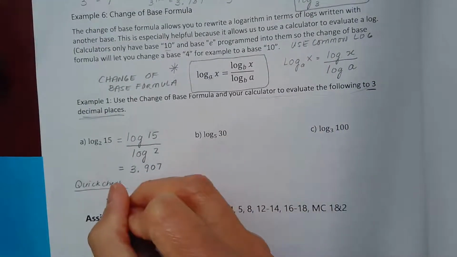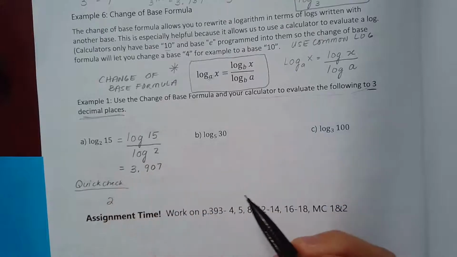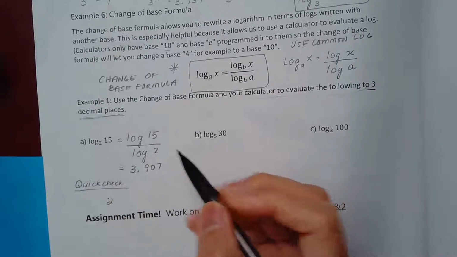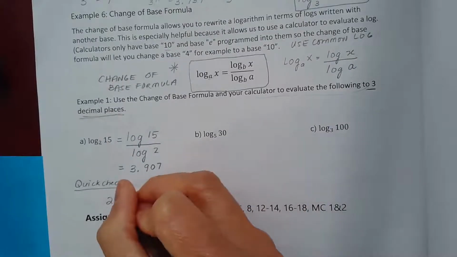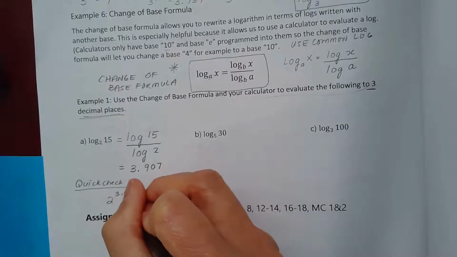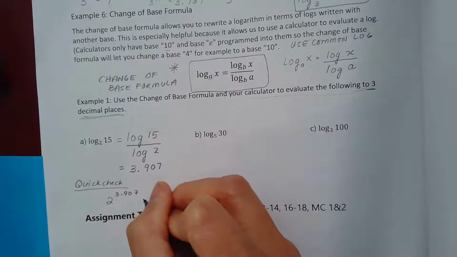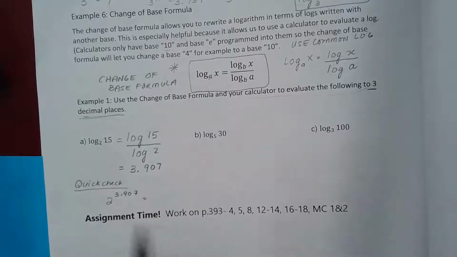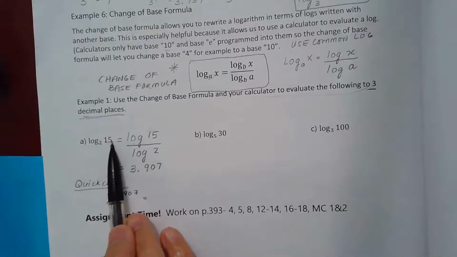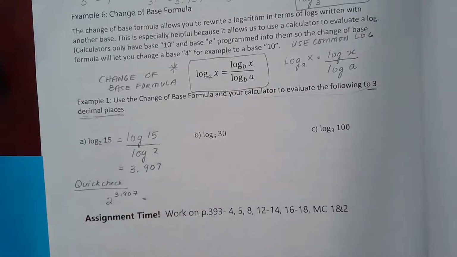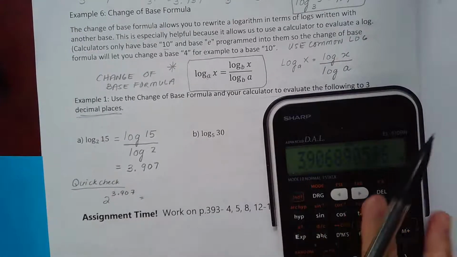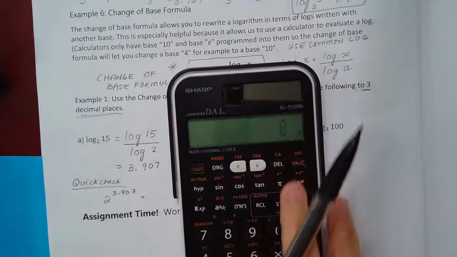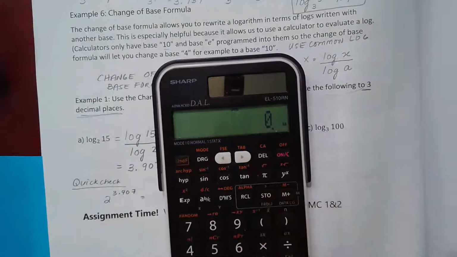So if I go 2, that's our base, and if I apply the exponent 3.907, I should get very, very close to 15. Not exactly 15, because this is not the exact exponent. So let's try that.